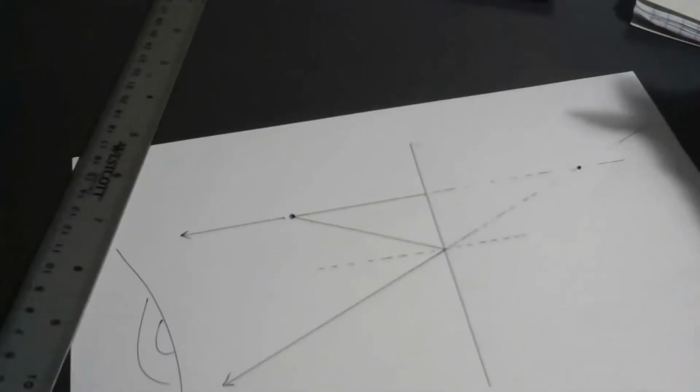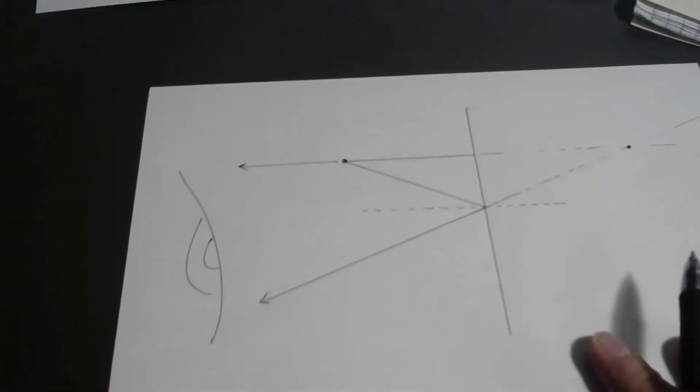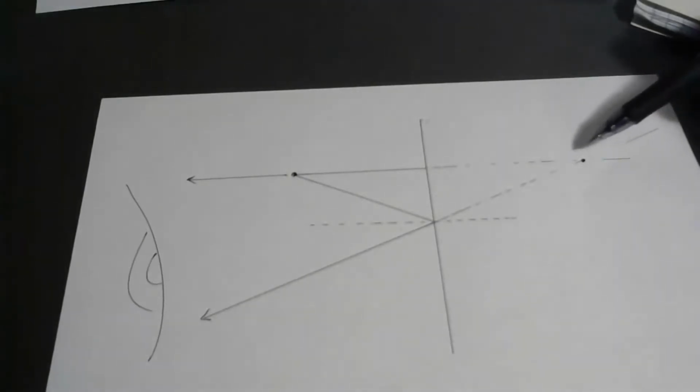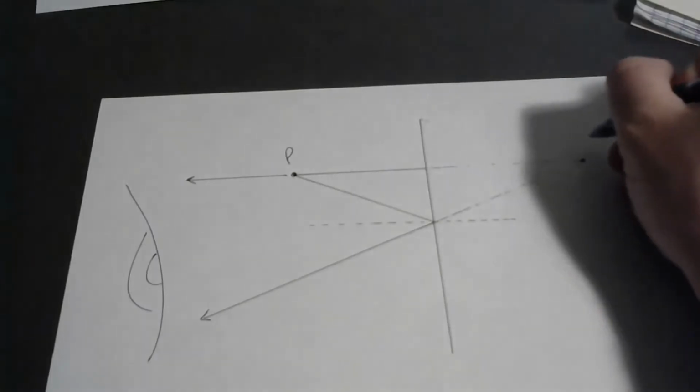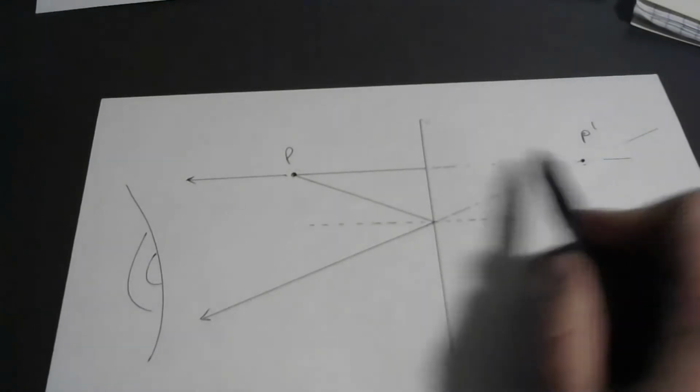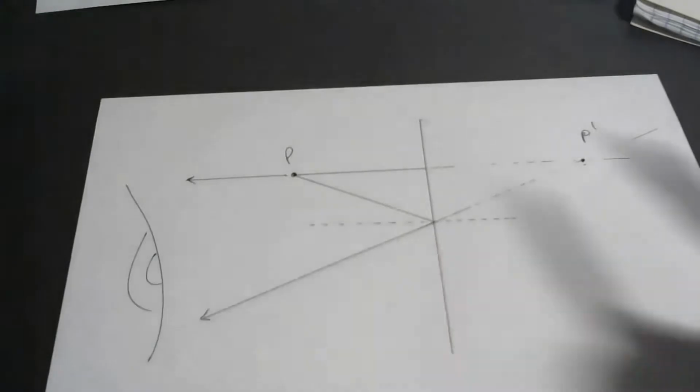So as far as your brain is concerned, maybe it's a little odd to talk about your brain as if it's separate from you, but that's metaphysics. I don't know anything about that. It would appear that the so-called image point, if we call the object point P and the image point P prime, it would appear that P prime is the same distance behind the mirror as the actual point is in front of the mirror.